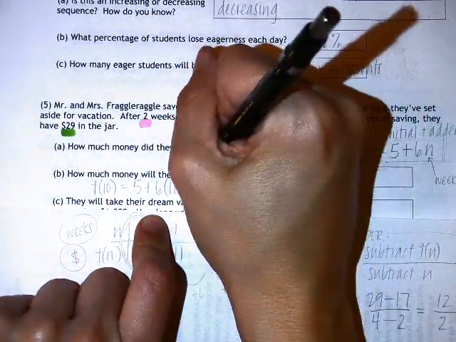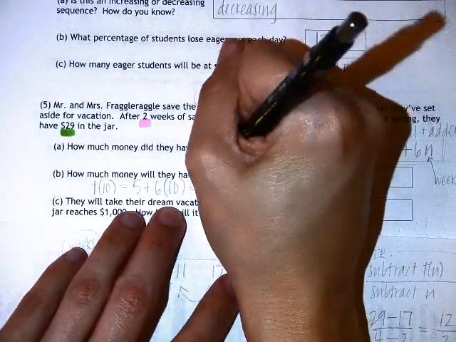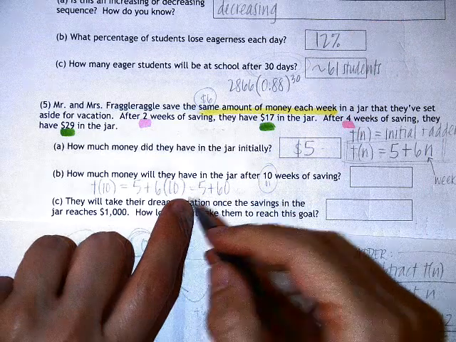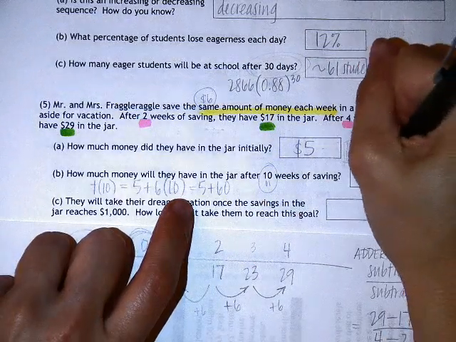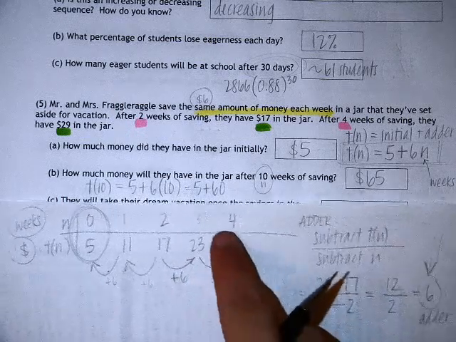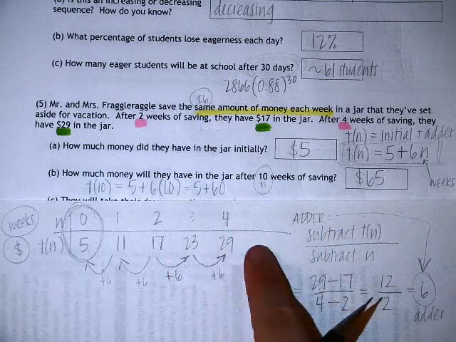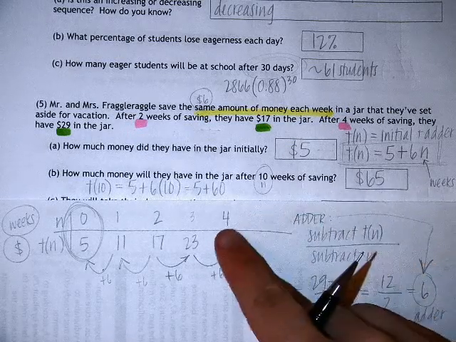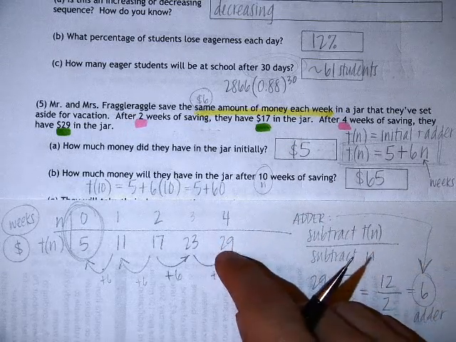So that means if I substitute 10 for n, I would have 5 plus 6 times, instead of n, 10. And that looks like math that I might not even have to use a calculator for. 5 plus 6 times 10 is 60, and 5 plus 60 must be 65. And that makes sense, because if I'm adding, then by the time I get to 10 weeks, seeing the pattern emerge in the table, 65 bucks sounds right. It's not a crazy big amount of money, but it certainly seems like it fits the pattern that we've seen so far.